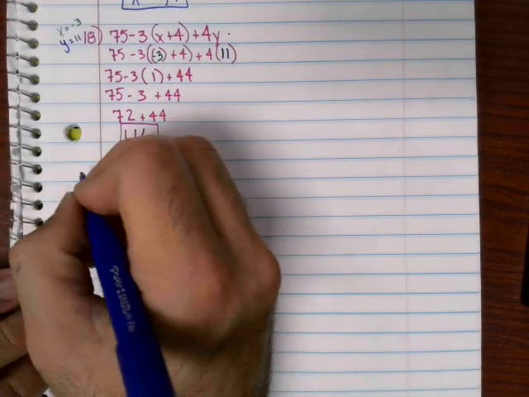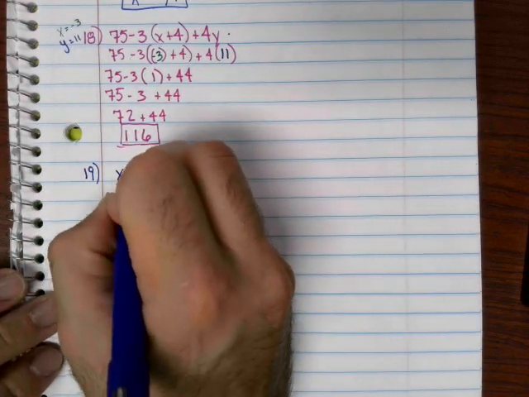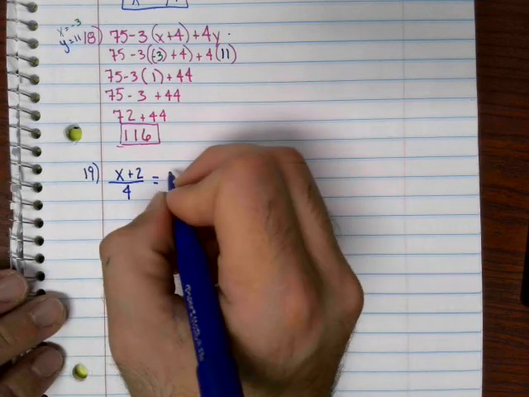All right, 19. I've had a bunch of people who've had trouble with these proportions. Finally, we get to teach these in person. Maybe we can clear some things up.